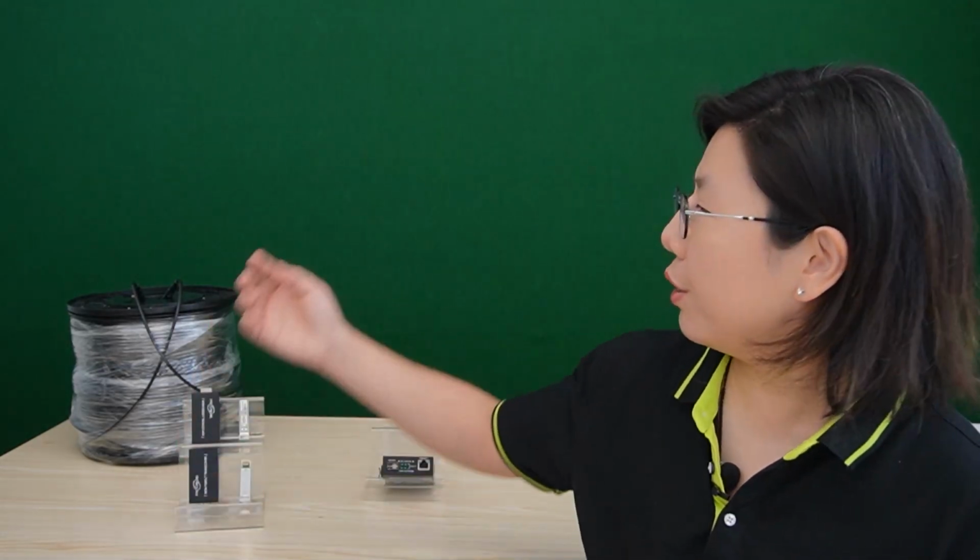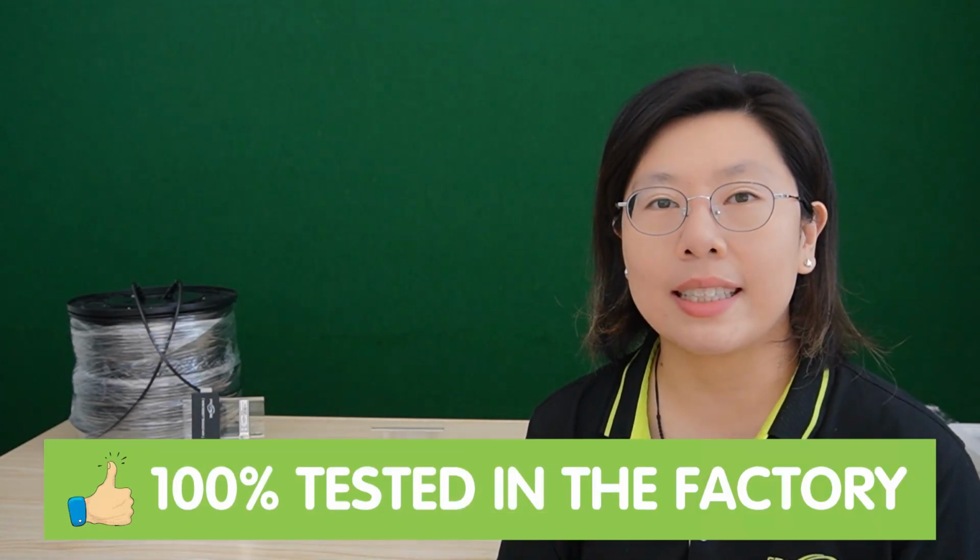It also offers gigabit bandwidth and fast network speed over a single mode LC fiber. And since we're using pre-made fiber optic cable, we don't need to worry about the connector. It's also 100% tested in the factory to ensure smooth data communication.